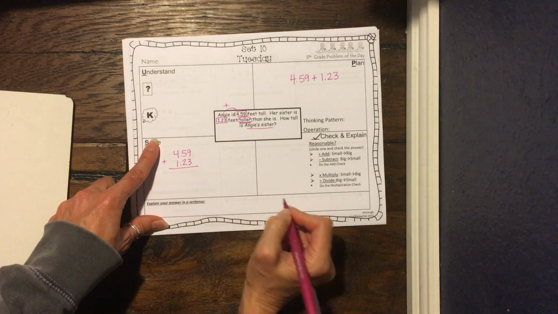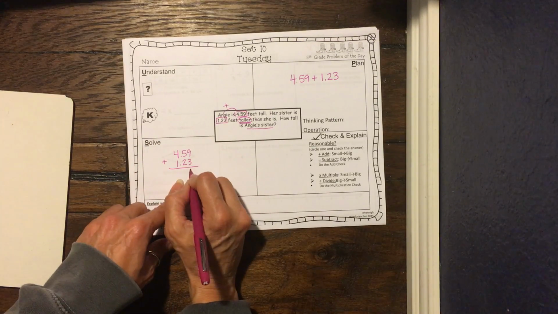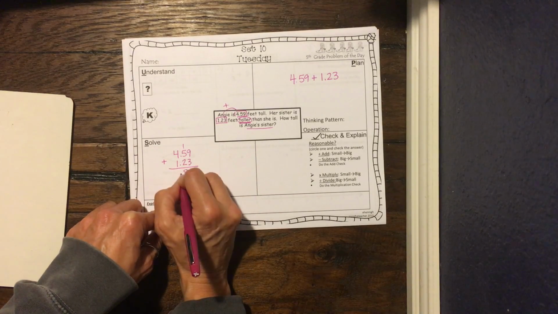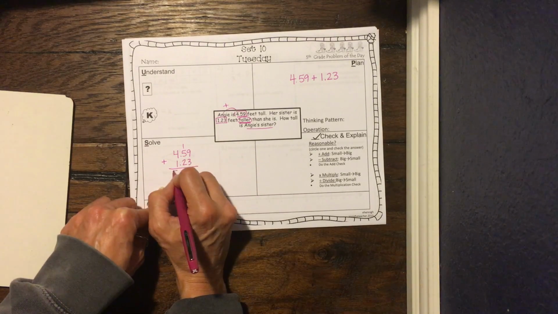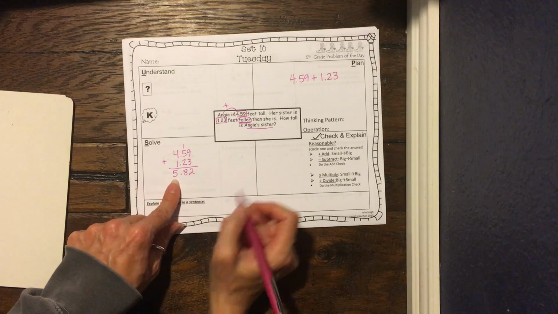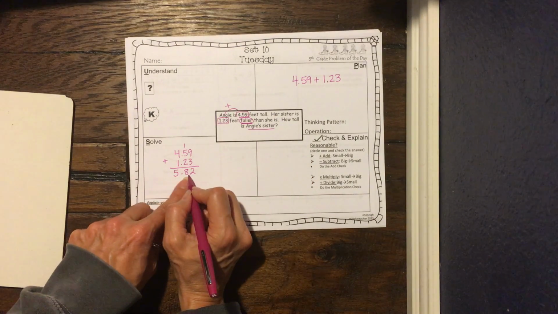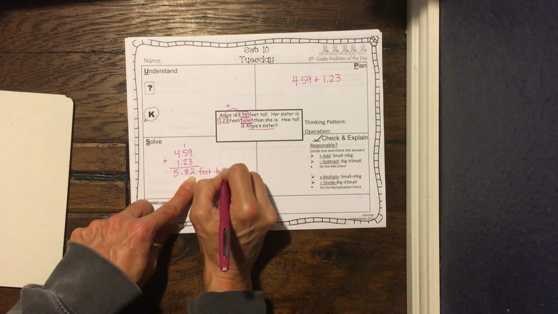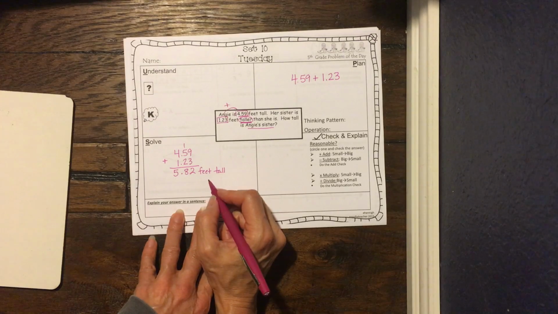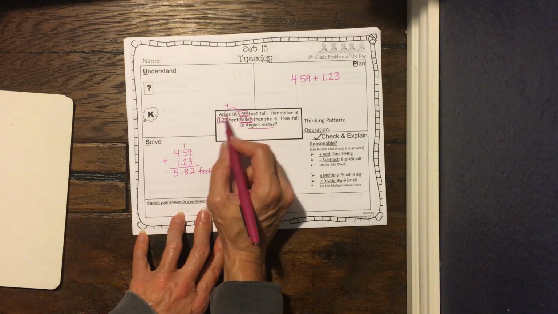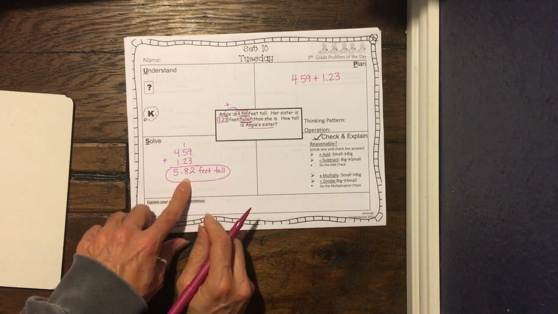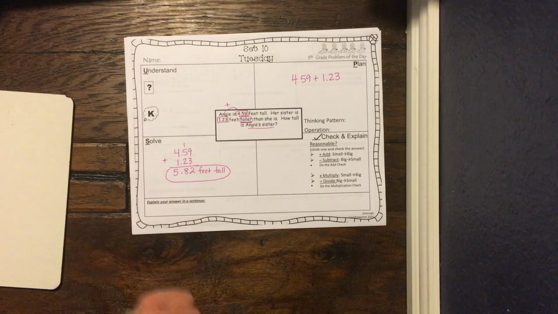We know that her sister is taller. So 9 plus 3 is 12, carry the 1. 5 plus 2 is 7, plus 1 is 8. We're going to bring our decimal straight down. 4 plus 1 is 5. So how tall is her sister? She's 5 and 82 hundredths feet tall. So is our answer reasonable? Well, we know that if we added these together, we needed to have a bigger number than we started with. Did we get a bigger number? Yes, so we know we did it correctly.